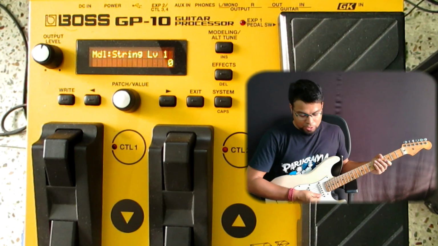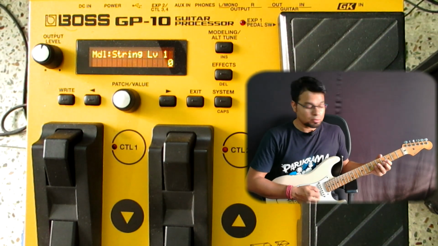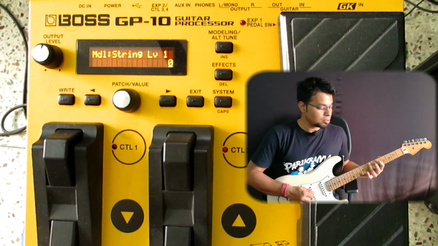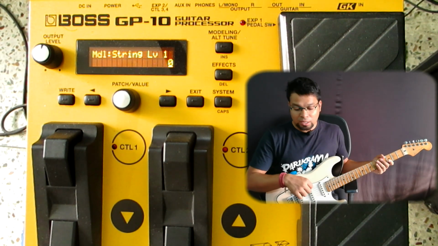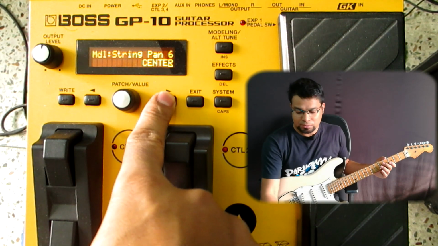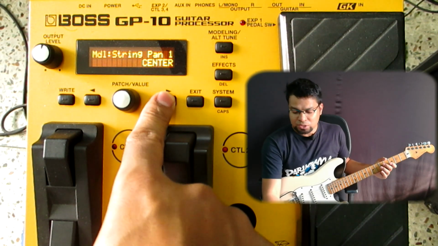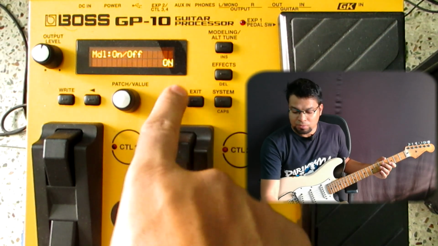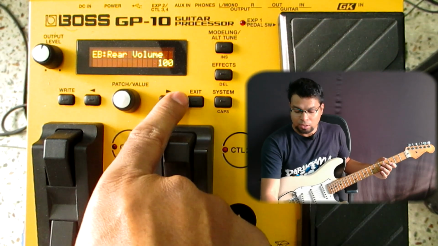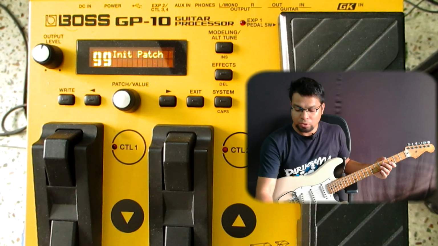So that means that if I were to play these things now, I'm only on strings 5 and 6. The spans center, no problems there. And that's pretty much it, okay?